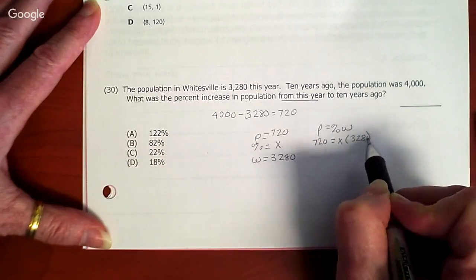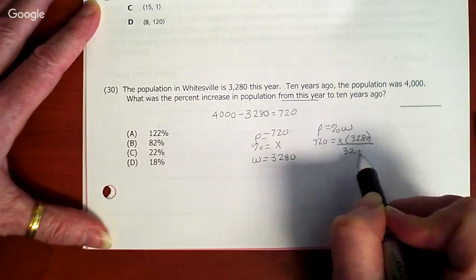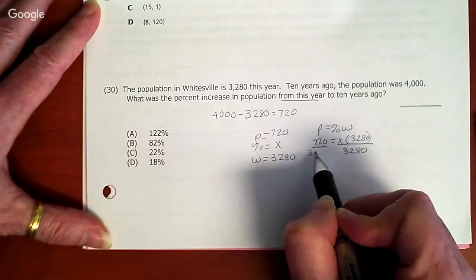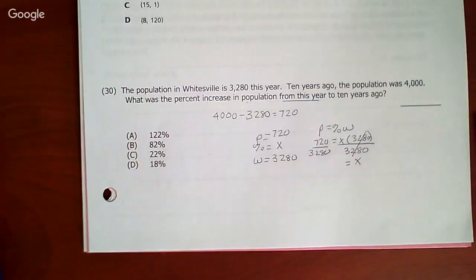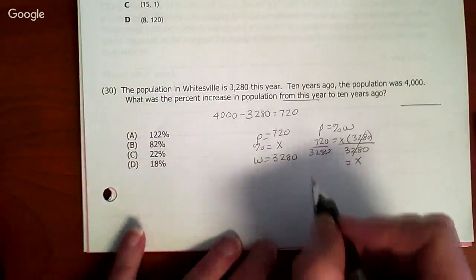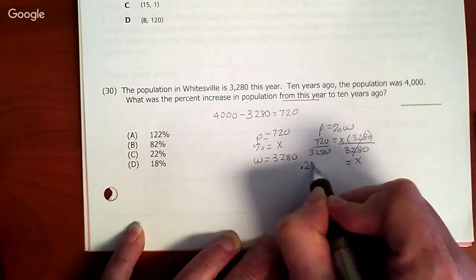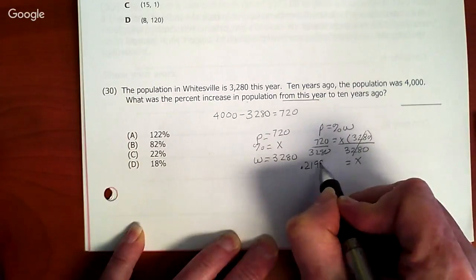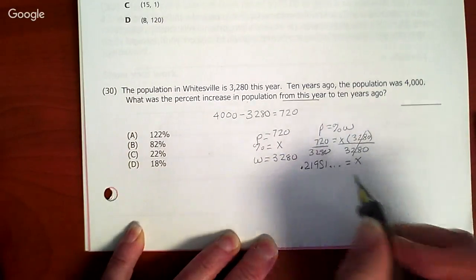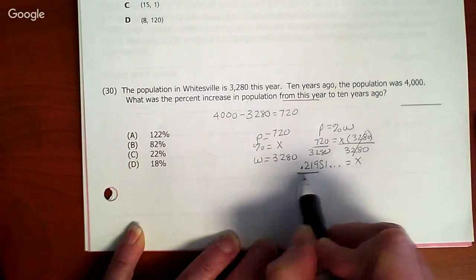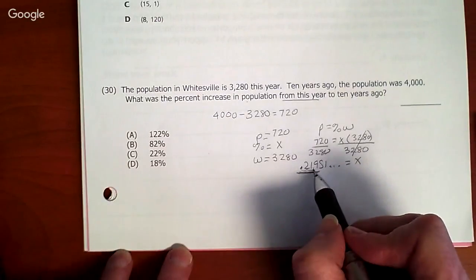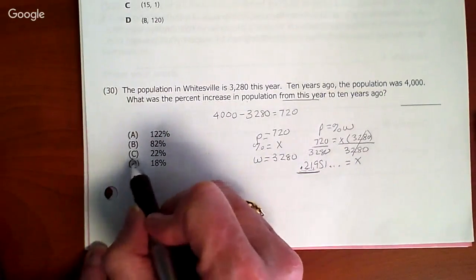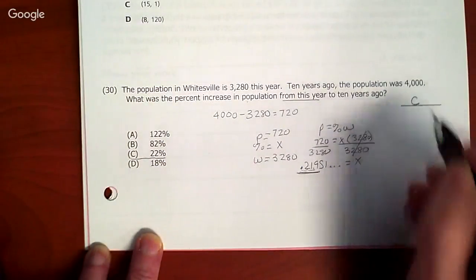So divide both sides by 3,280. So X is going to equal 0.21951 and some numbers. And I really don't need the rest of the numbers because when I'm moving this as the percent, it's 21.9, which when I round it is C at 22%.